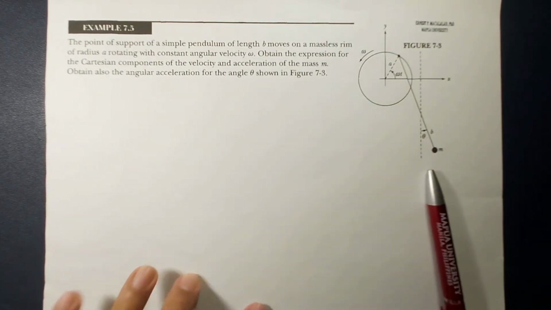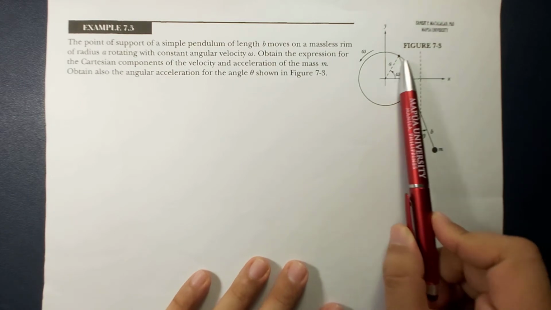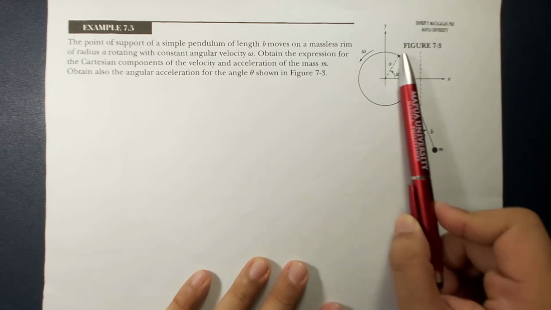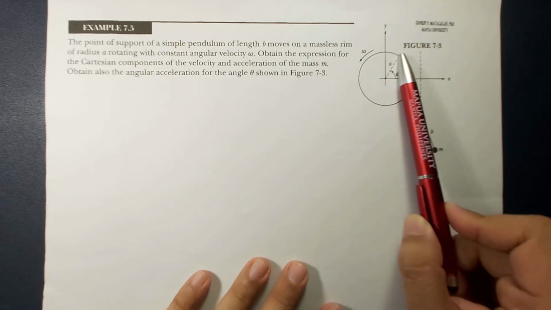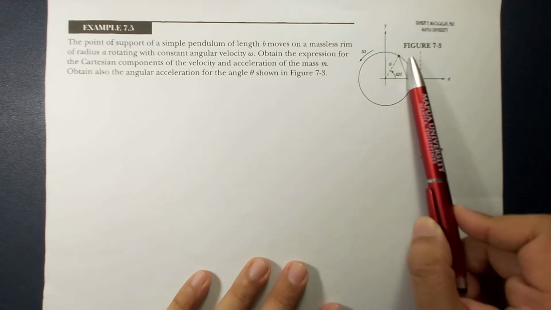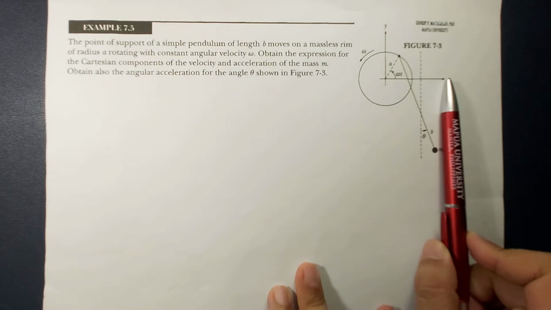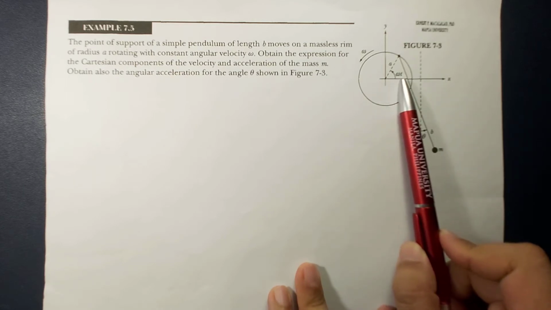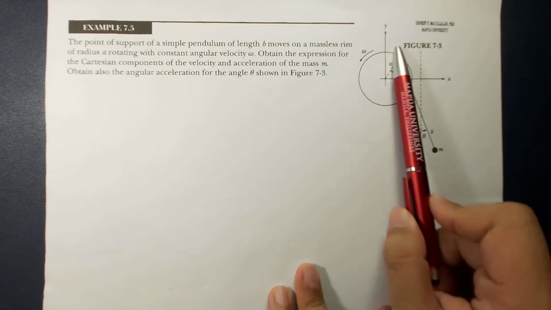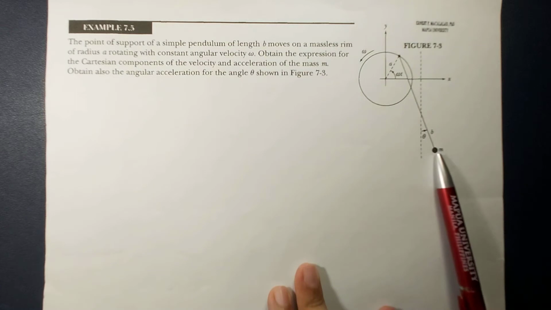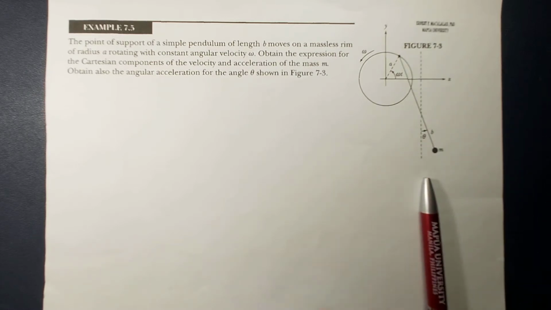Okay, so in this figure, you can see that this is your pendulum bob, this is your simple pendulum, and this is your support. This support moves with a constant angular velocity, and the radius of this rim is a. As the support moves in this direction, it undergoes an angular displacement with respect to the positive x-axis of omega t. The mass m on this length is defined by this angle theta, which is defined with respect to your vertical axis.